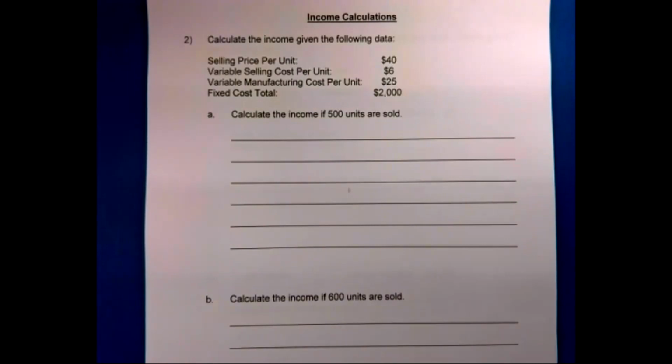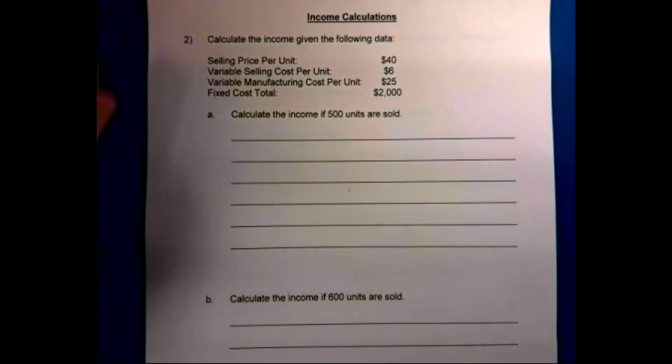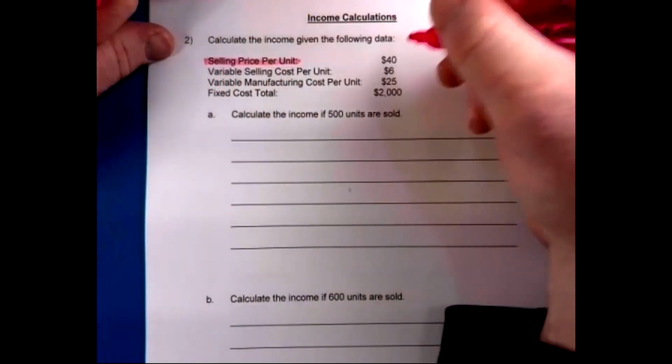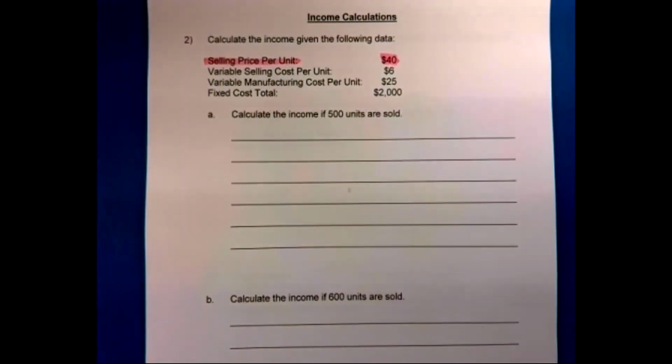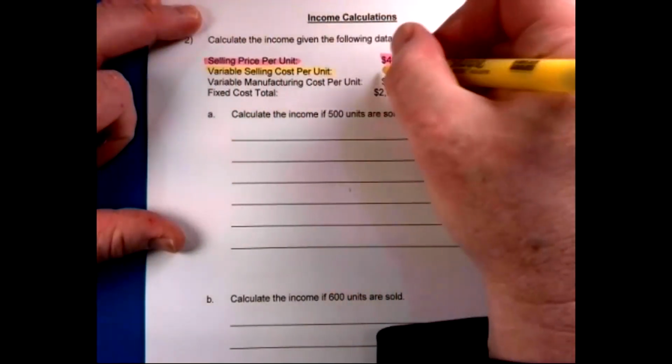Okay, so the second one is similar. Selling price per unit. Now, we actually have two variable costs per unit.